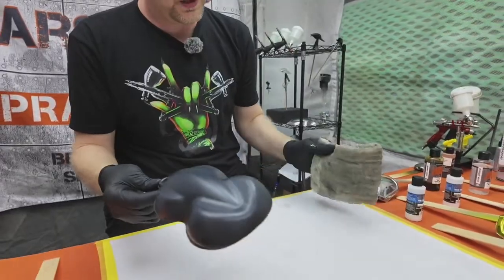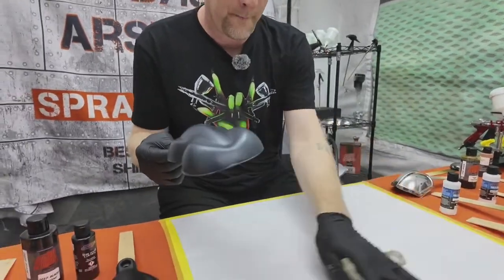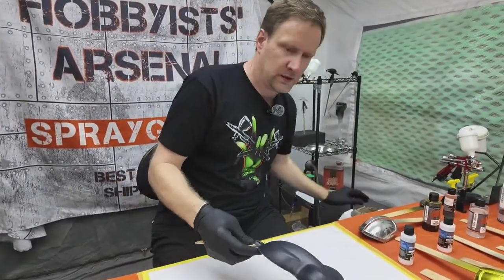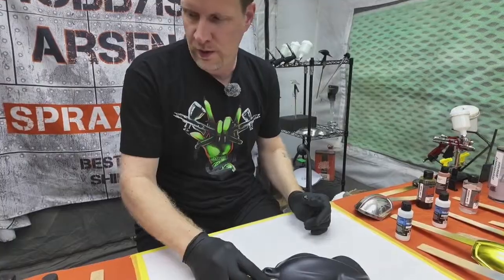So this, like I mentioned, will get any leftover residue, lint, stuff like that off your project. So there it is. It's pretty much ready for painting.